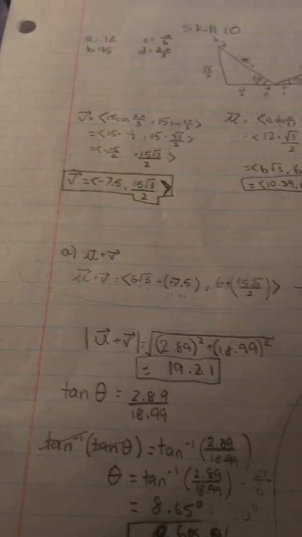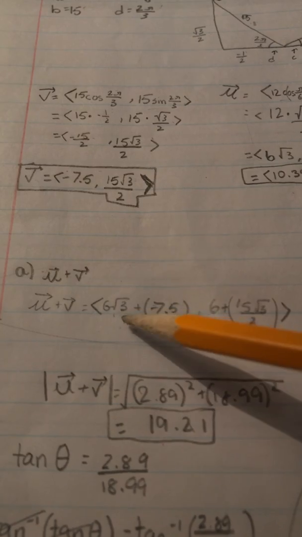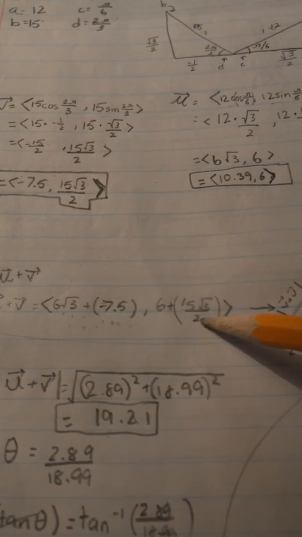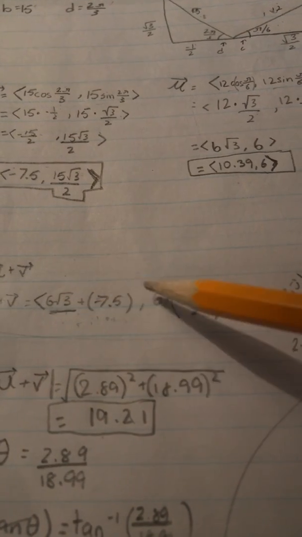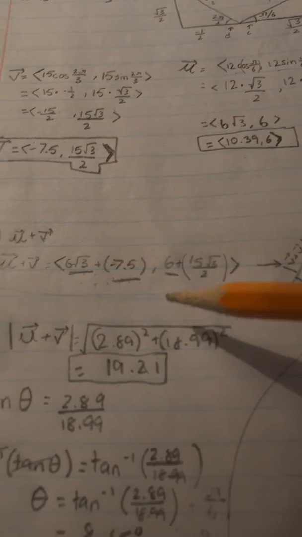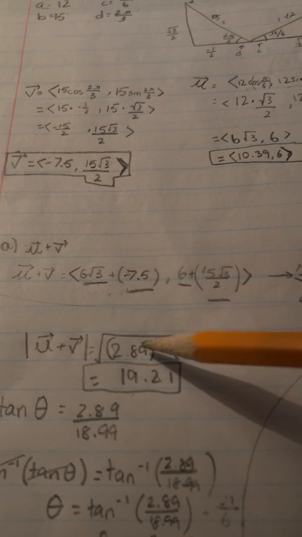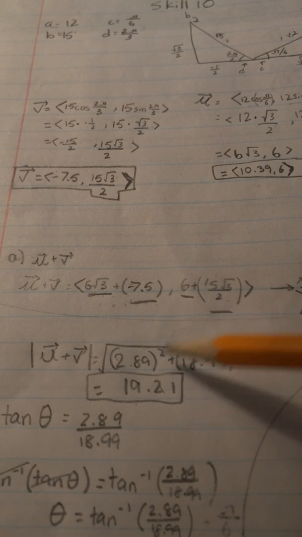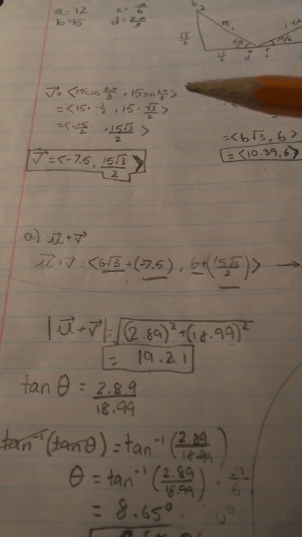Then we were told to find the magnitude and direction of the added values. So to add them, we just put them next to each other. This is our first vector, and this is our second vector. This value is from our first vector, and this is also from our first vector, and this one's from our second, and this one's from our second. So after we do that, we get 2.89 for the x's, and then 18.99 for the y's.